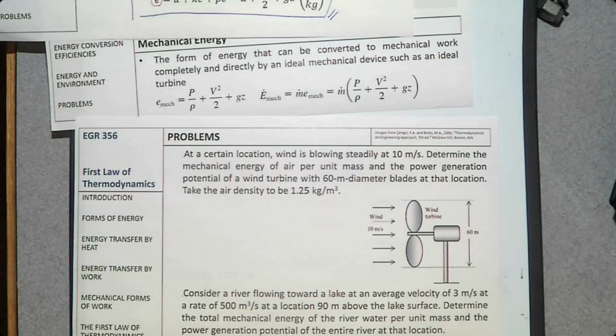Determine the mechanical energy of air per unit mass and the power generation potential of a wind turbine with 60-meter diameter blades at the location. Take the air density to be 1.25. Okay, we can do that. So what do we want to determine? We want to determine the mechanical energy of air per unit mass.